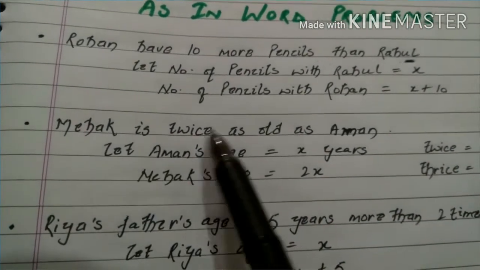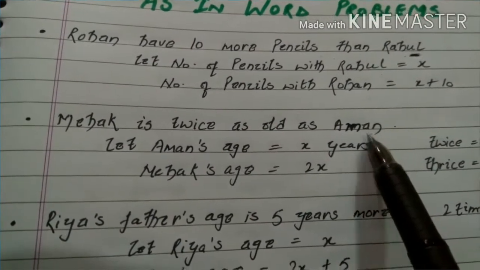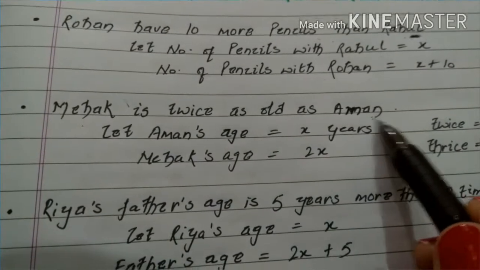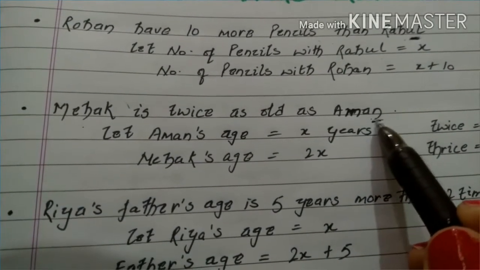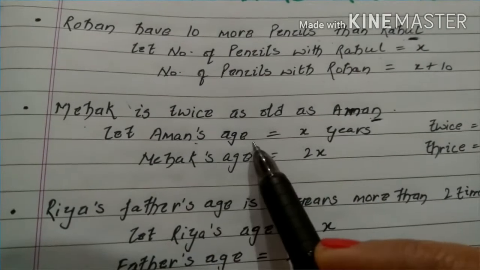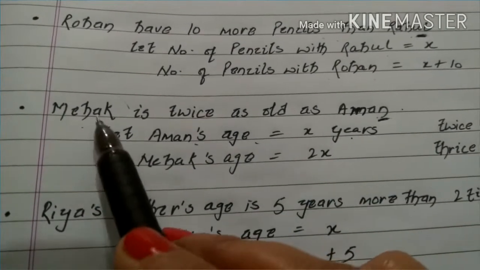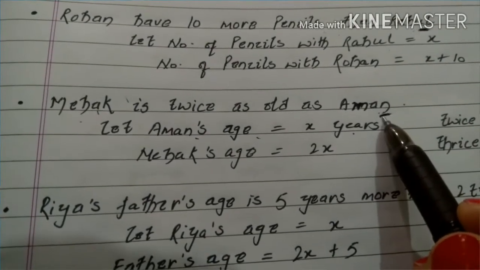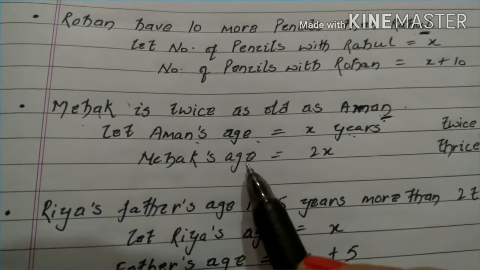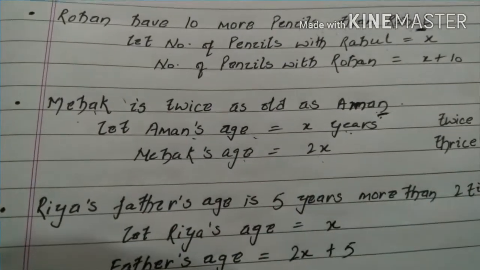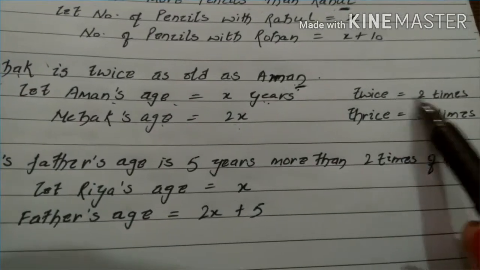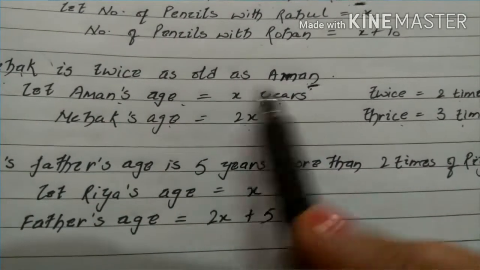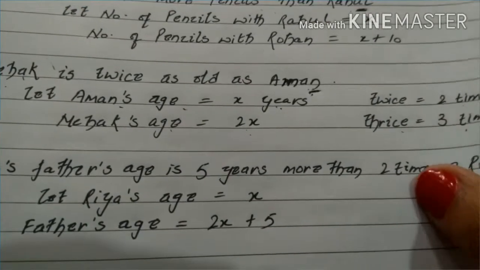Similarly, Mehak is twice as old as Aman. Now the comparison of Mehak is given from Aman. So always take Aman's age as X, because the comparison of Mehak is given from Aman's age. So we assume Aman's age as X years. Mehak's age will be twice, meaning 2 times. Here I have written twice means 2 times, thrice means 3 times. So Mehak's age will be 2 into X.